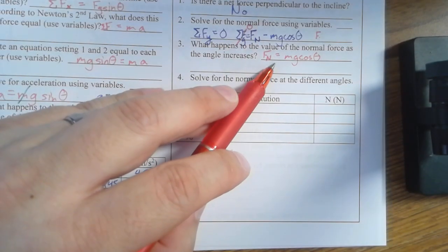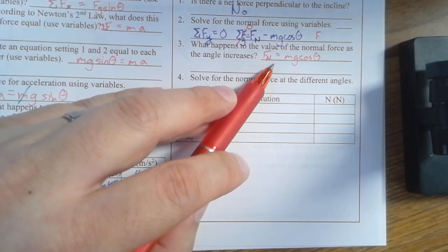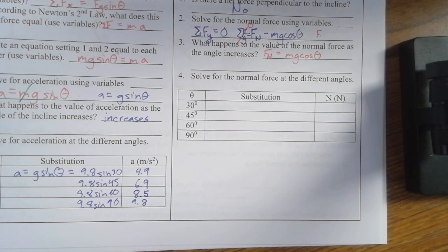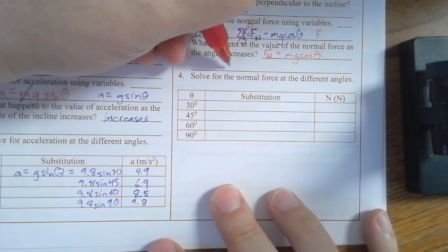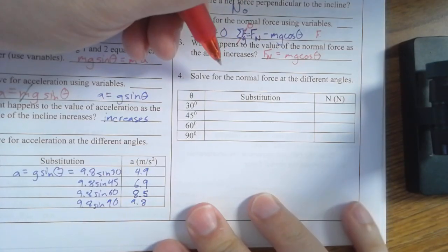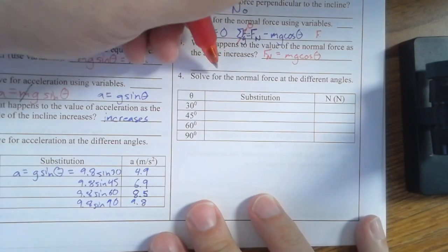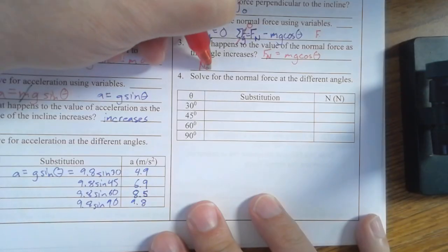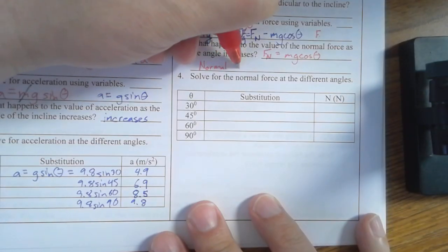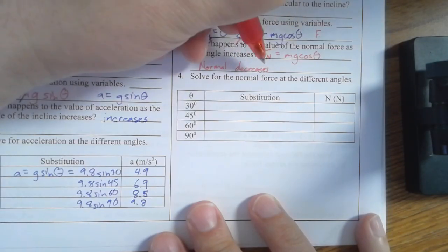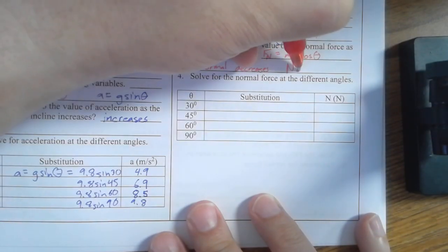So what happens to the force normal if this is true? What happens as I increase the angle? What happens to the pushback force as it gets steeper and steeper and steeper? Does my slope push back as much? Does my contact force push back as much if it gets steeper and steeper and steeper? Yes. The normal force decreases. And N will approach 0.